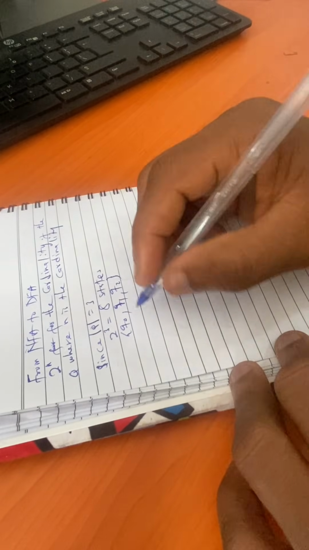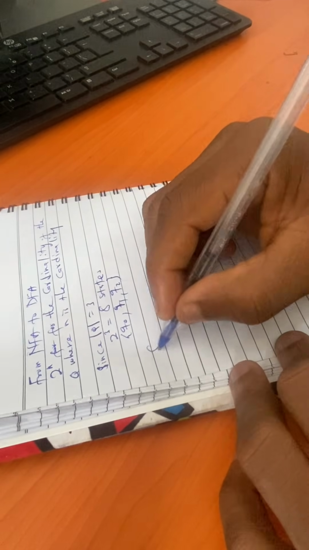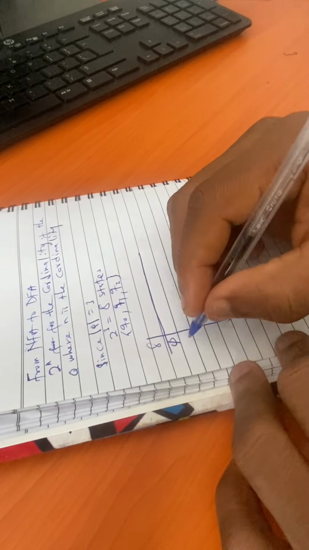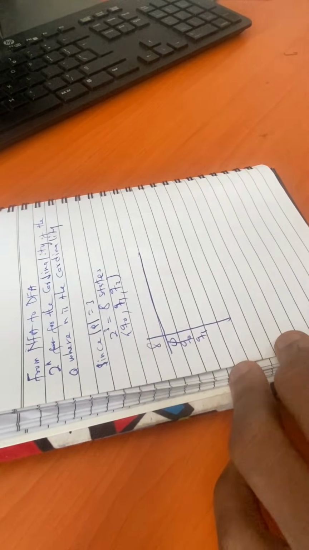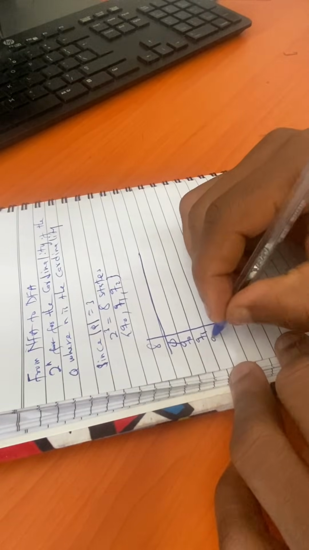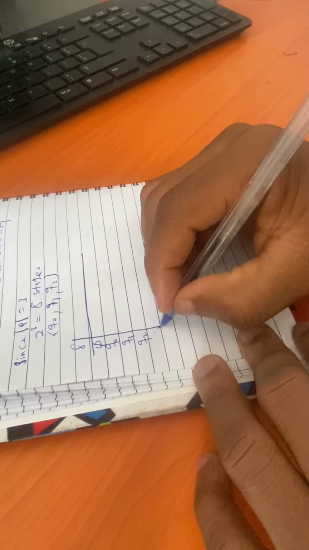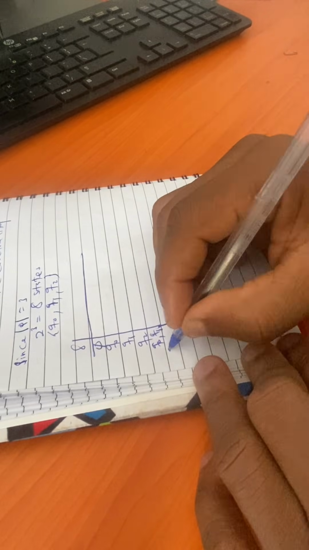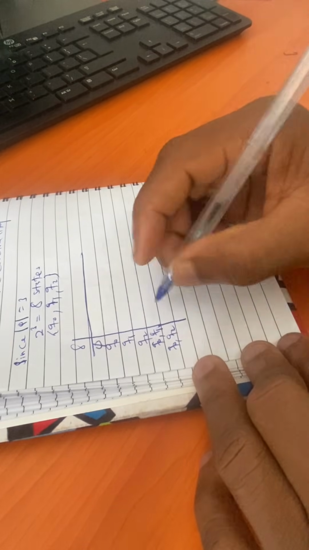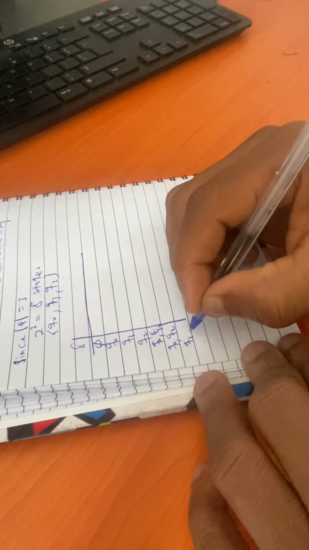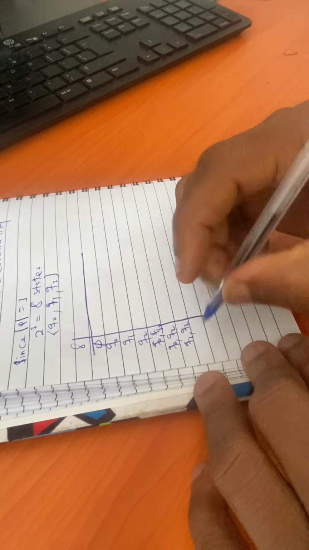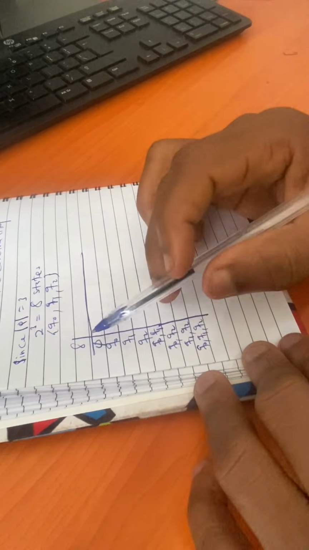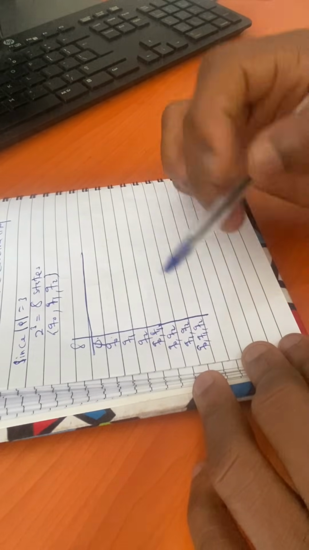Breaking it down, we have the empty set, Q0, Q1, Q2, Q0 Q1, Q0 Q2, Q1 Q2, and then Q0 Q1 Q2. So we have 1, 2, 3, 4, 5, 6, 7, 8 states.